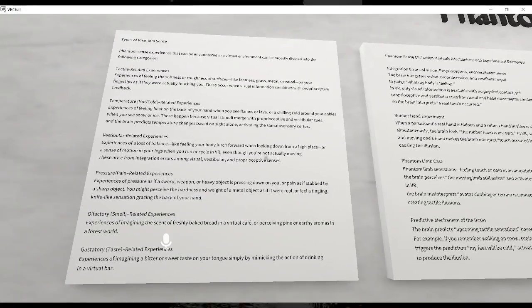Phantom sense experiences can be encountered in virtual environments. The diverse range of phantom sense experiences that can be encountered in virtual environments can be broadly classified and divided into the following categories: tactile-related experiences. Experiences of feeling the softness or roughness of a surface, like feathers, grass, metal, or wood, on your fingertips as if they were actually touching you. These occur when visual information combines with proprioceptive feedback.